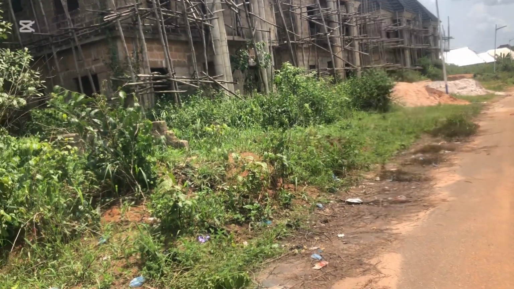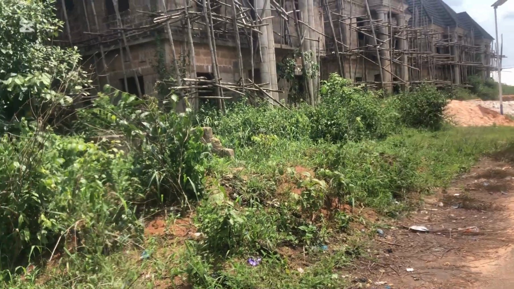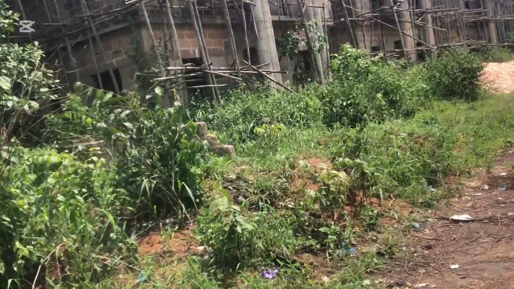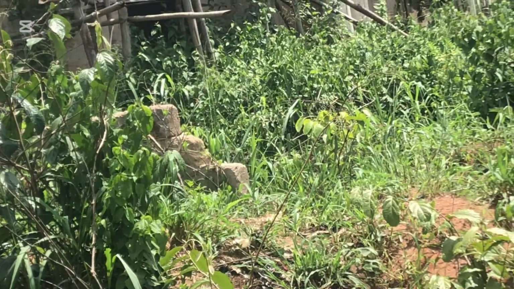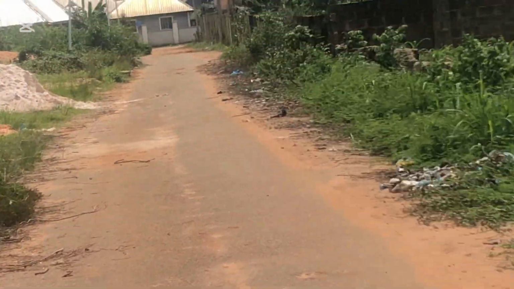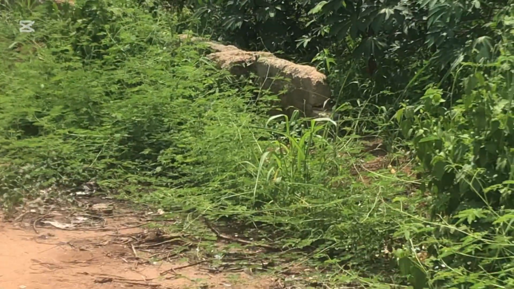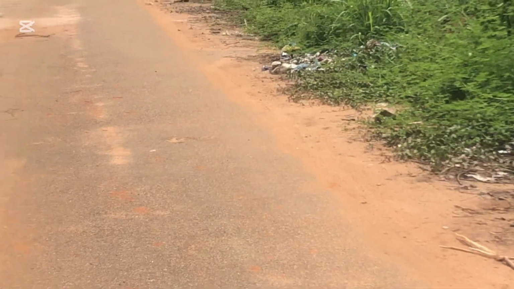So this is also another boundary there, which I've shown with white line. So that's where the boundary is. You can see this very fence there. I zoomed it, but it's not fully fenced. Then this one is also a fence and is fenced properly.